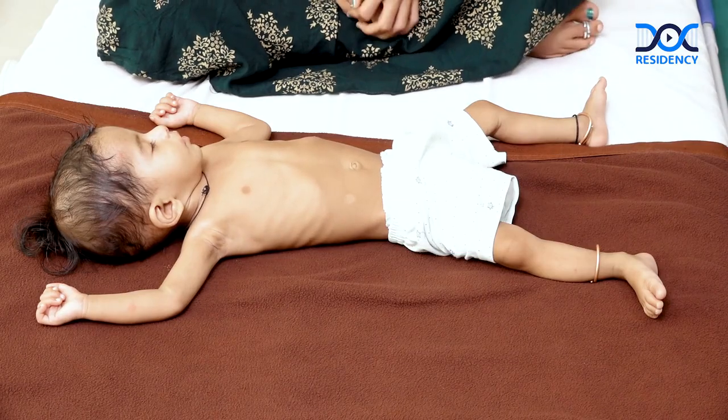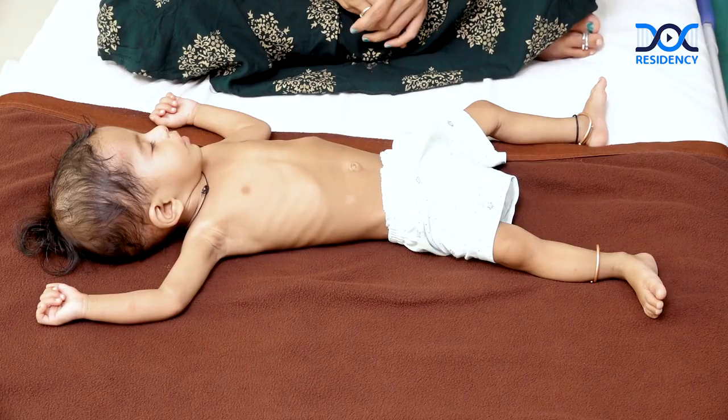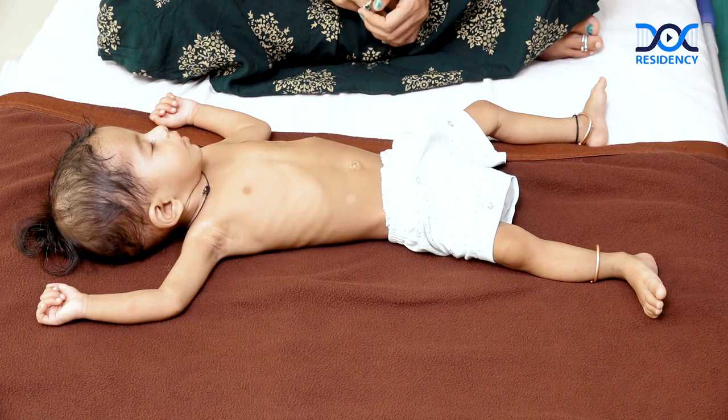What do you expect now? My question is, what do you expect now? Probably post-tricuspid shunt with PAH. It should be a pansystolic murmur associated with a loud S2, wide split S2. Now I'll ask you one thing: why are you telling pansystolic when there is severe PH?